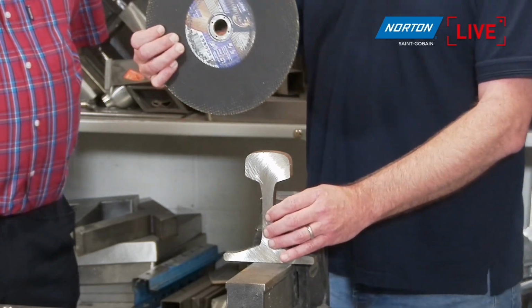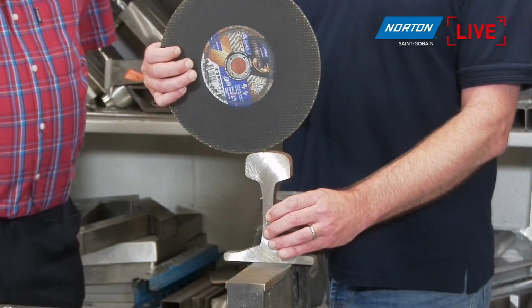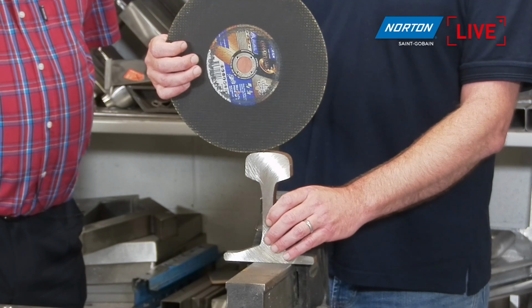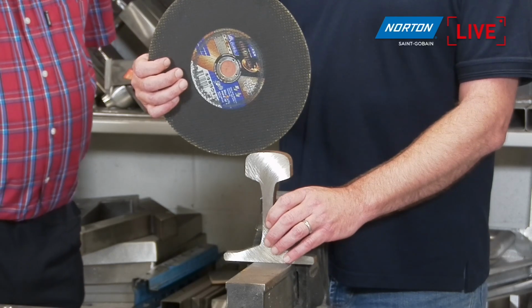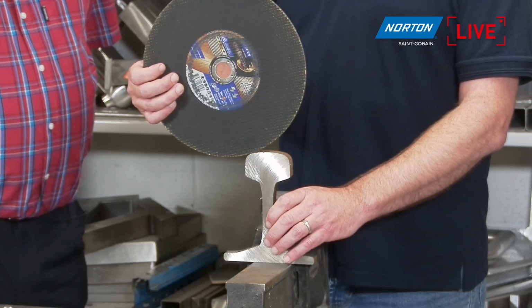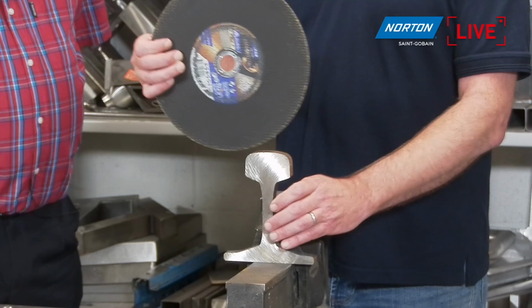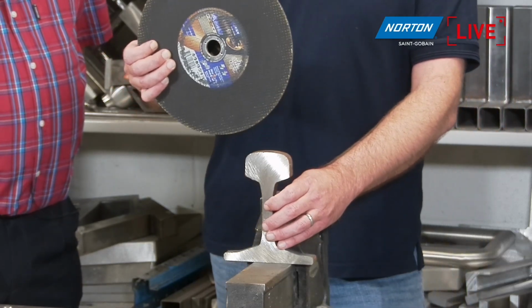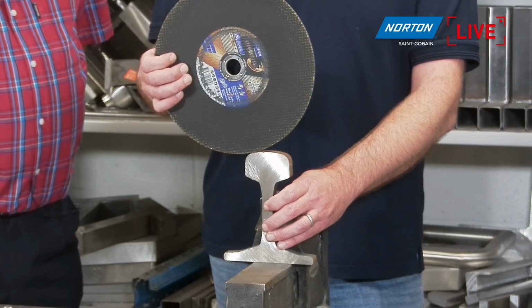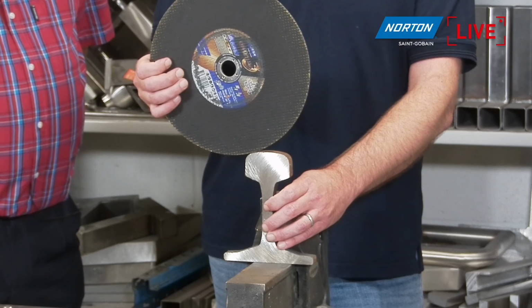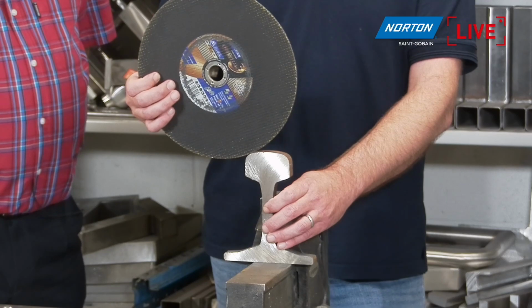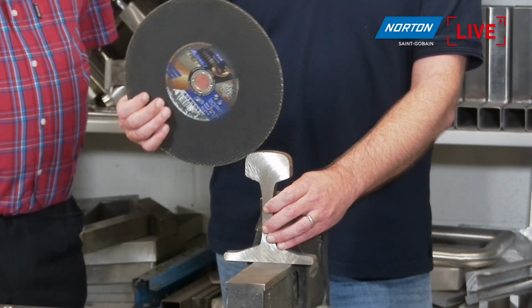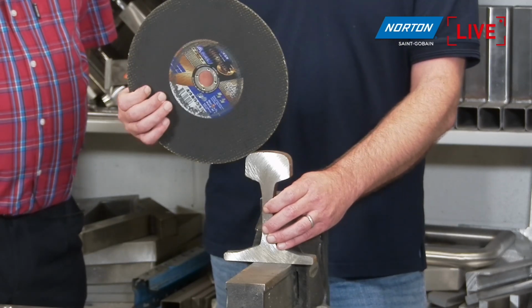When we start to cut with an abrasive wheel, we obviously cut from the head first. That's the highest point. View it as one separate piece. So we cut completely through the head first. And when we're doing that, what we don't do is just apply the blade in one area and leave it there. What we must make sure we do is what we call pendle or oscillate. So we move this over the head of the rail as we cut.